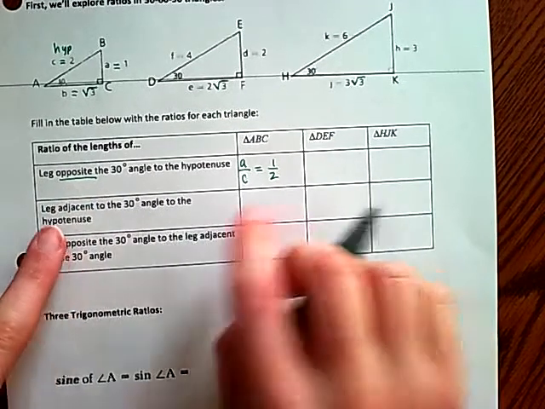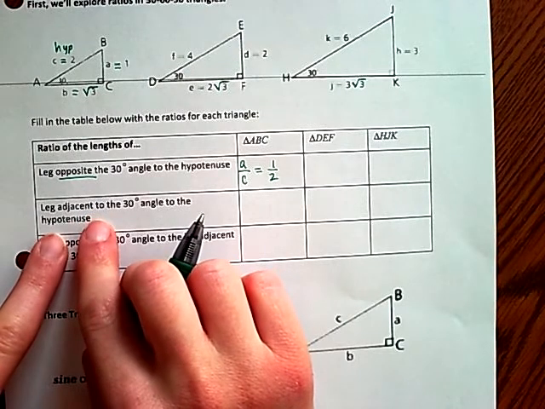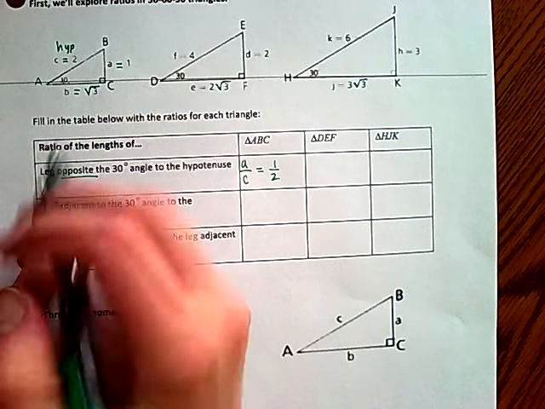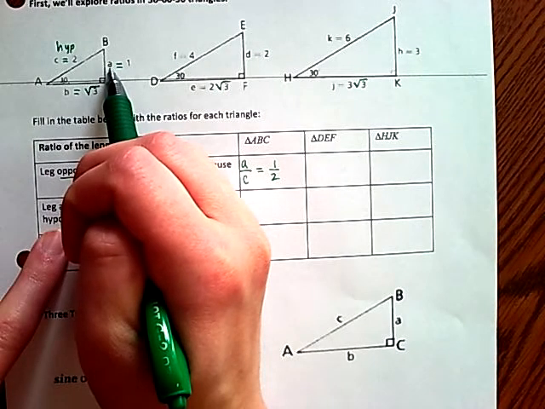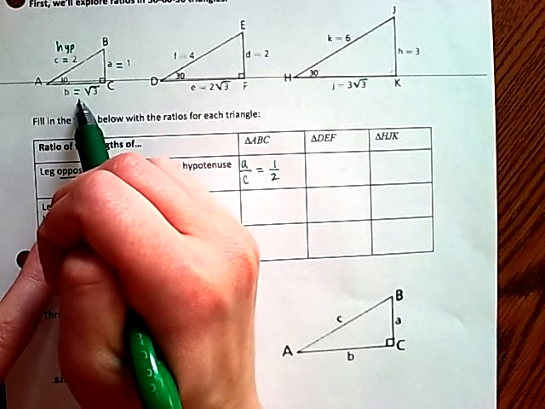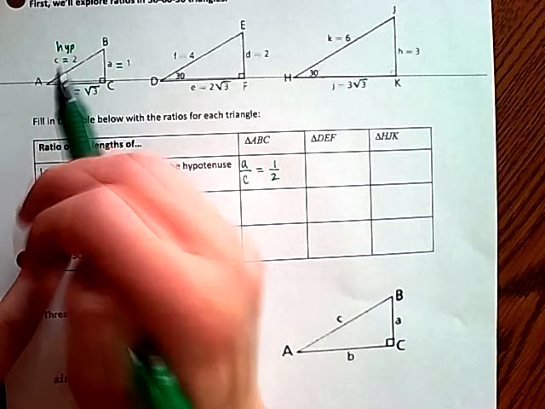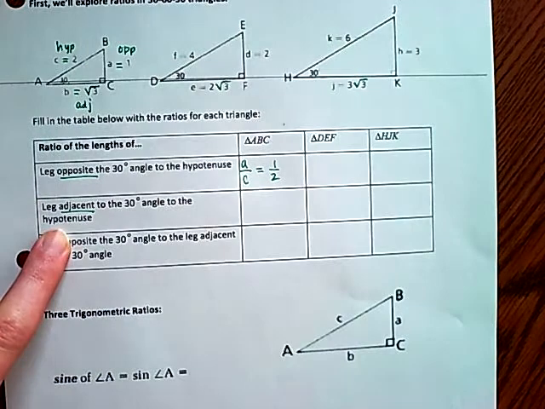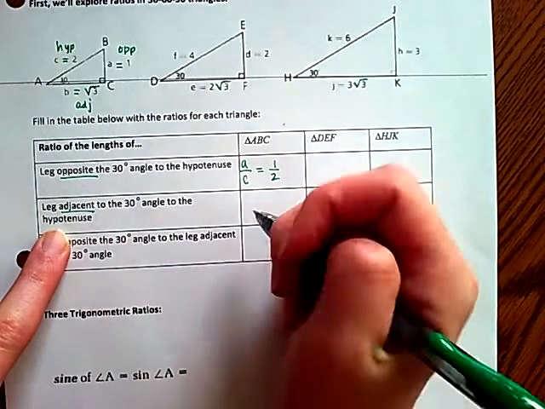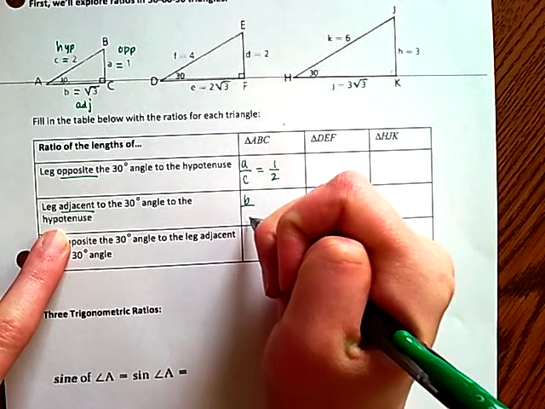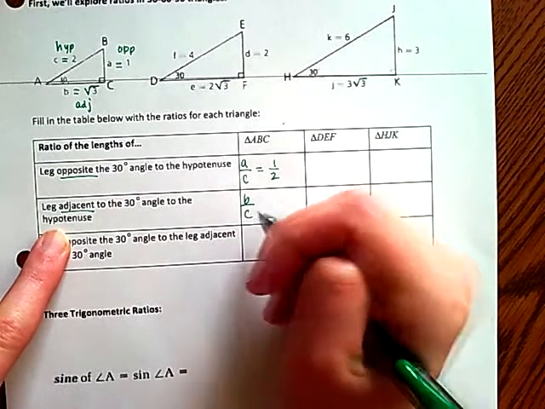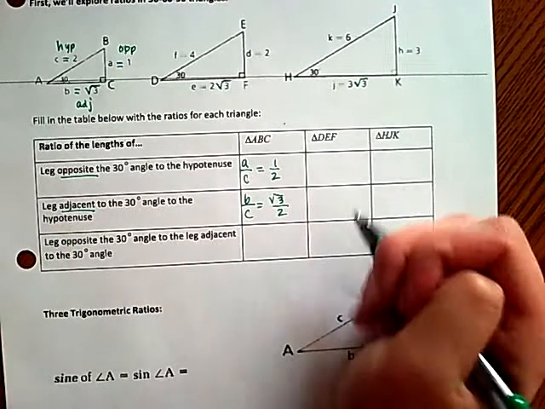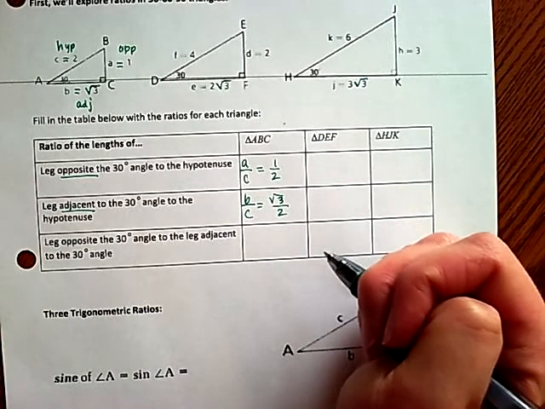Let me clarify what the adjacent leg is. Adjacent means next to. If we have the opposite leg, then this other leg B would be the adjacent leg because it's directly next to the 30-degree angle and it's not the hypotenuse. So we have the opposite over here and the adjacent over there. That means the adjacent to the 30-degree angle would be side B, and we're comparing that to the hypotenuse C. So that would be root 3 over 2. I'm going to have you pause the video, fill in the rest of the table, and then press play again once you have it filled in.